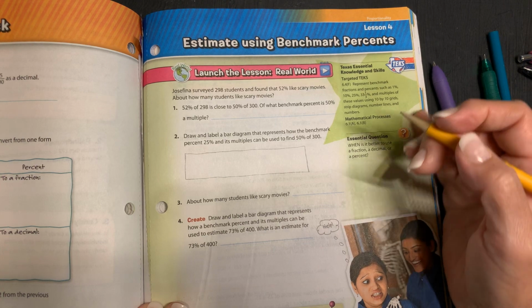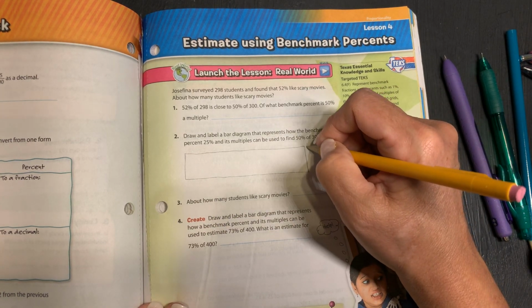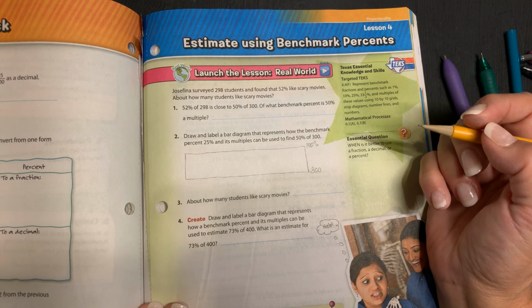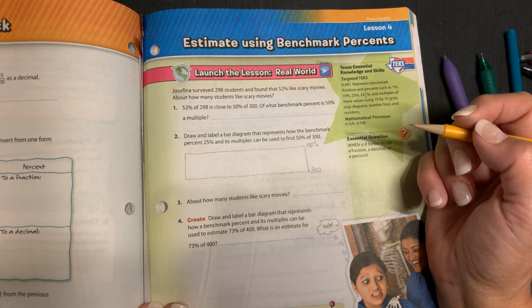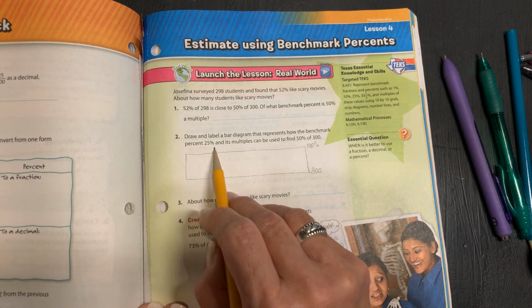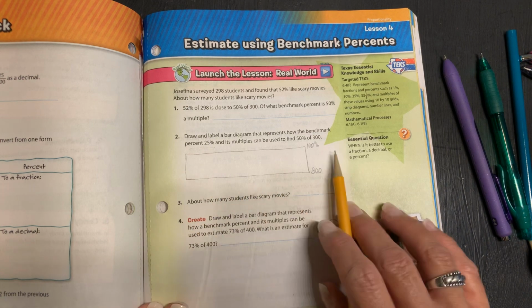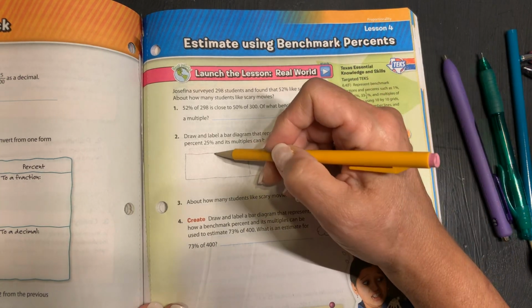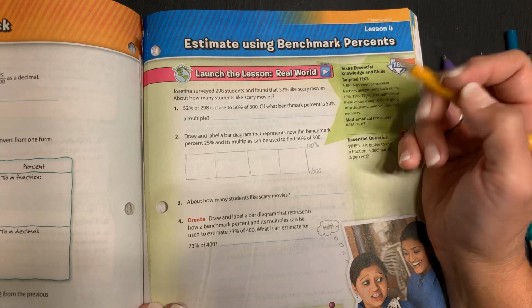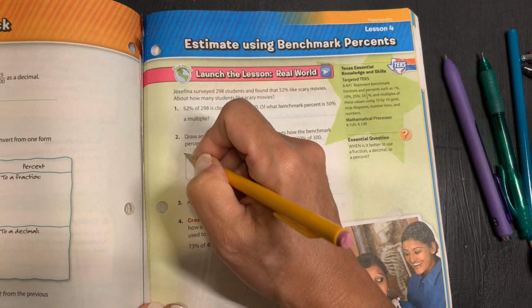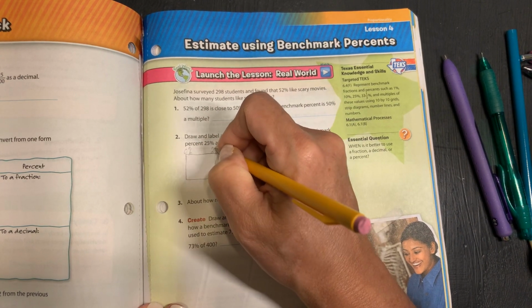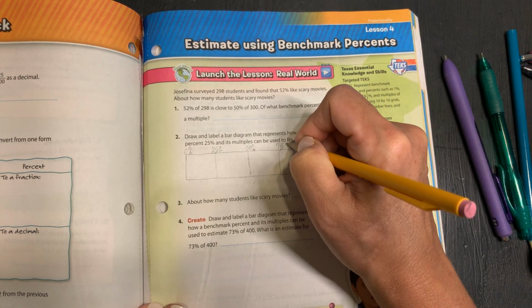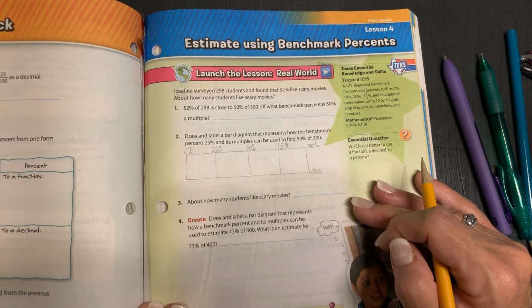We're going to draw a bar diagram. And we know that the whole thing would be 100%, right? And we know that it's got to be out of 300. They want us to use our benchmark percent, 25%. So that tells me that I'm going to have to divide it into 4 equal parts, right? So I'm just going to eyeball it and go, that looks like the middle, and that looks like the middle of that side. Okay, so this would be 0%, 25%, 50%, and 75%. And then we said that that's 300, right?